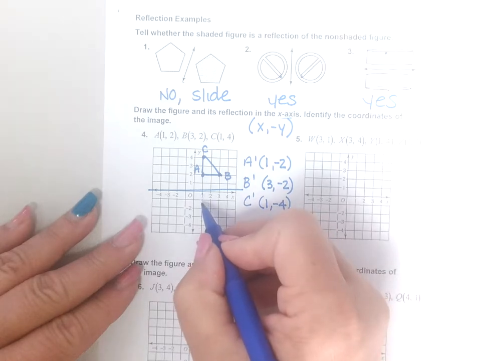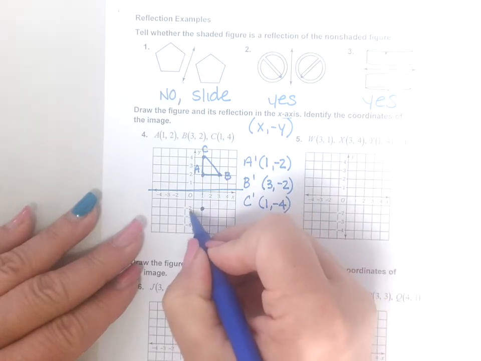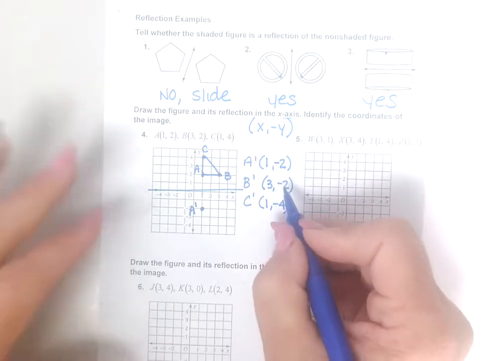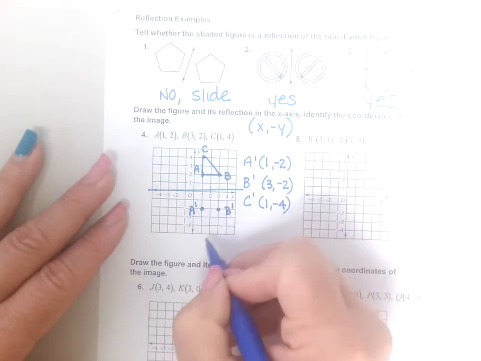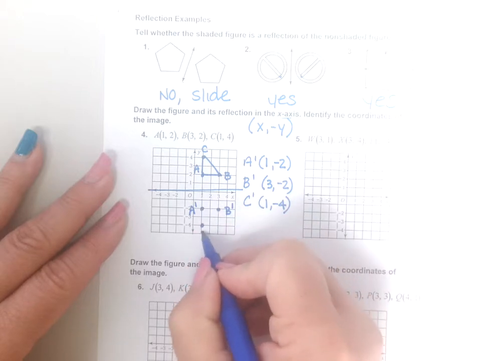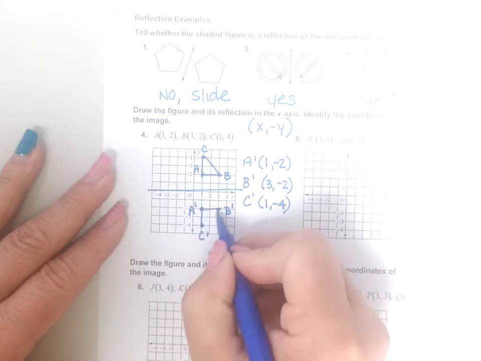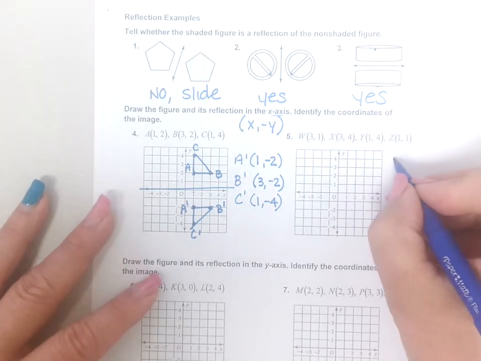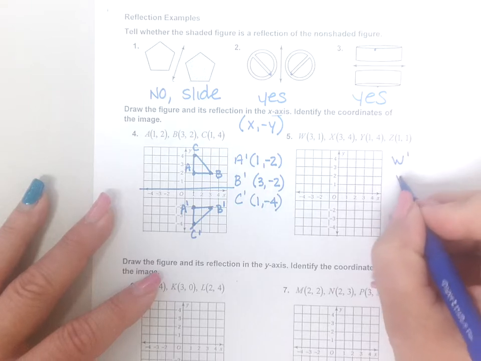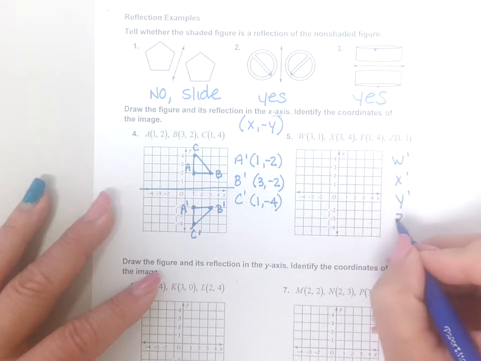So 1, -2 is A prime. 3, -2 is B prime. And 1, -4 is C prime. And it should look like it flipped over. And it does. Okay? Same thing for the quadrilateral. W, X, Y, and Z prime.